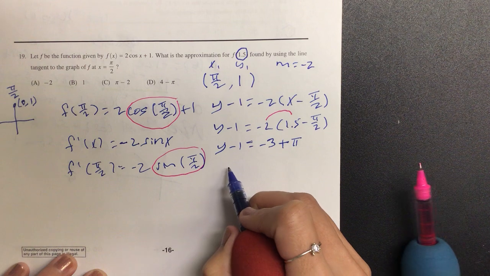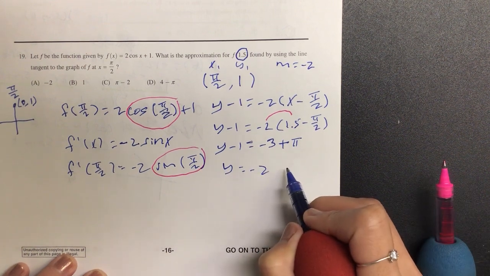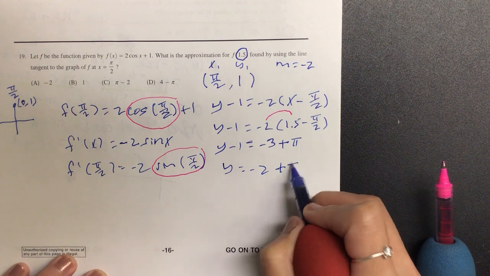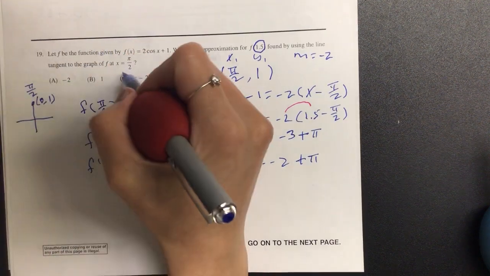So our final answer is y is equal to negative 2. Is it negative 2? Yeah, plus pi. And I know if we reverse it, it's going to be pi minus 2, which is which one? C.